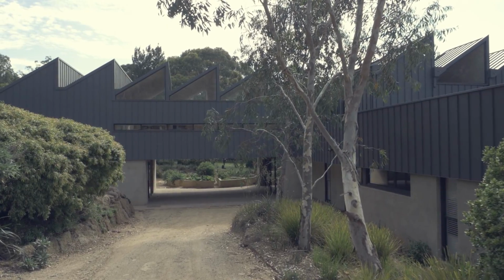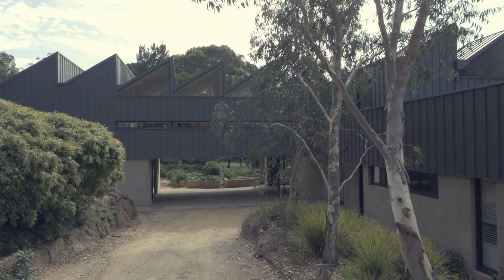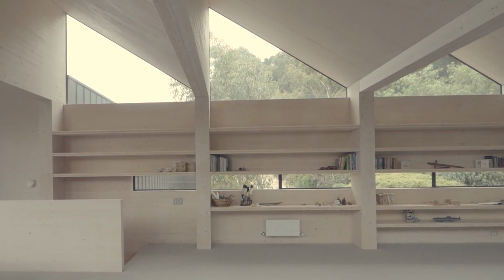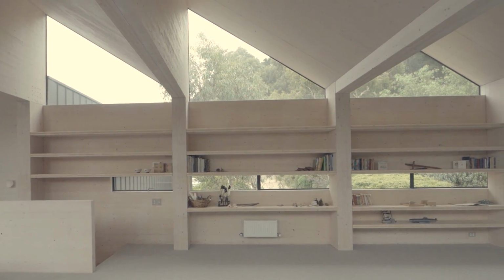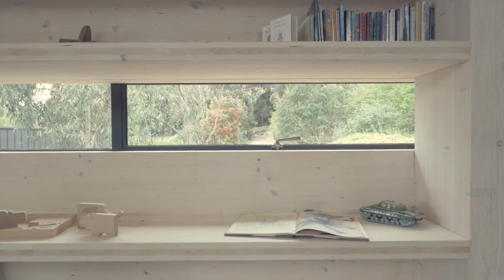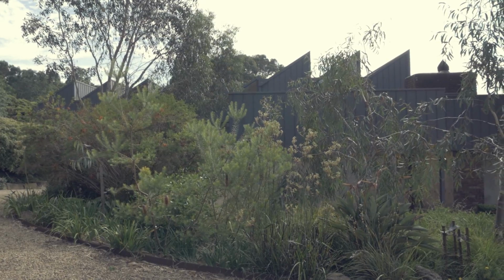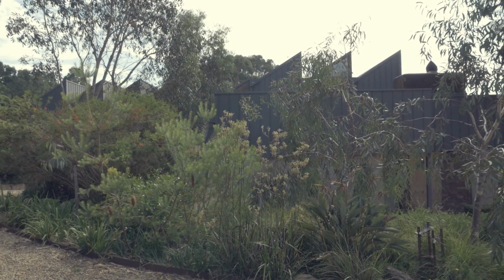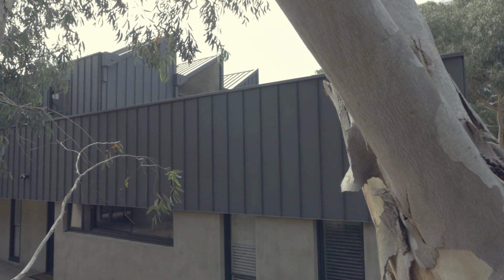There's an incredible amount of research and development that we've done into CLT, which is Cross Laminated Timber, an incredible mass timber construction. And what we're doing here is really trying to minimise steel and maximise timber in the design of the house.